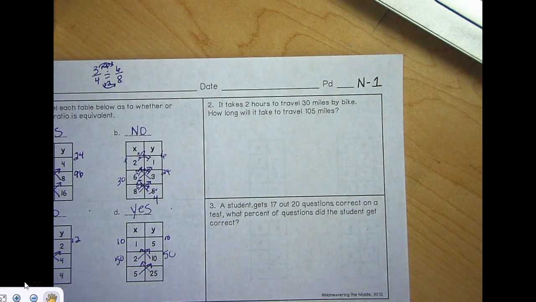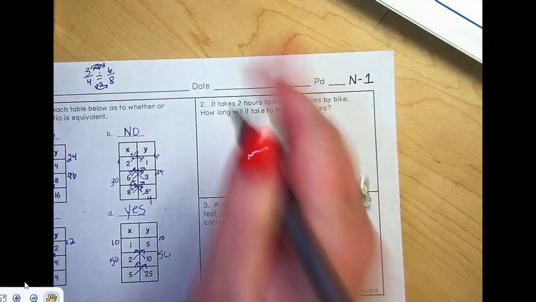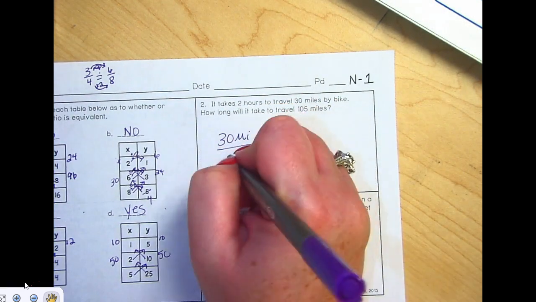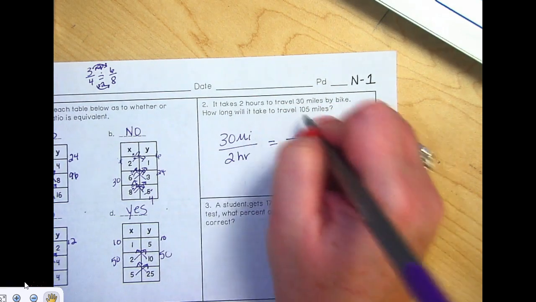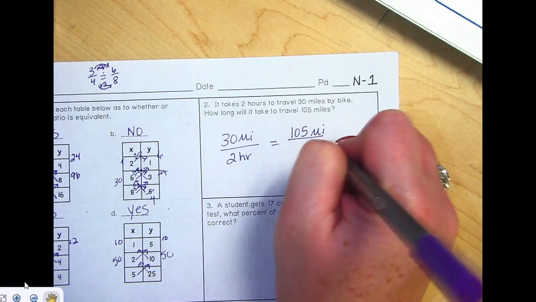It takes 2 hours to travel 30 miles by bike. How long will it take to travel 105 miles? So let's set up our first ratio. 30 miles in 2 hours equals 105 miles in how many hours?